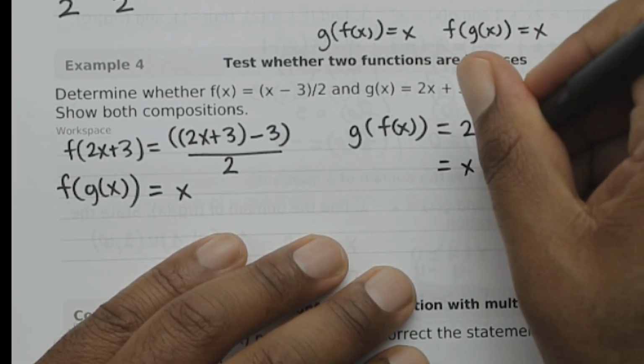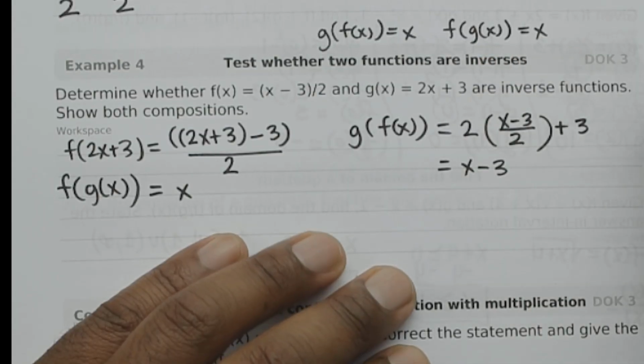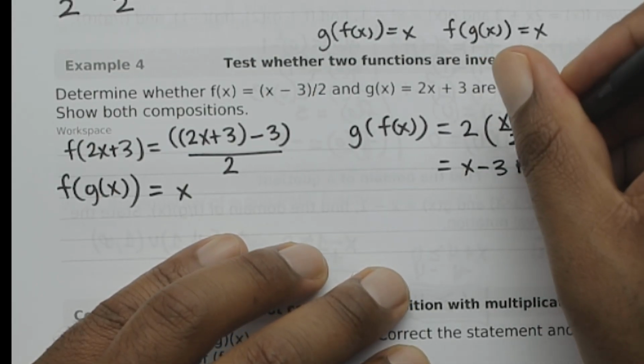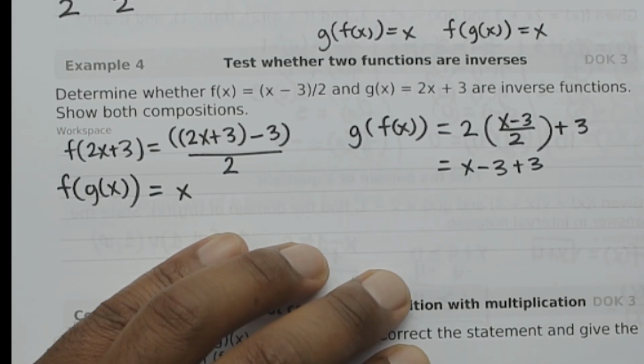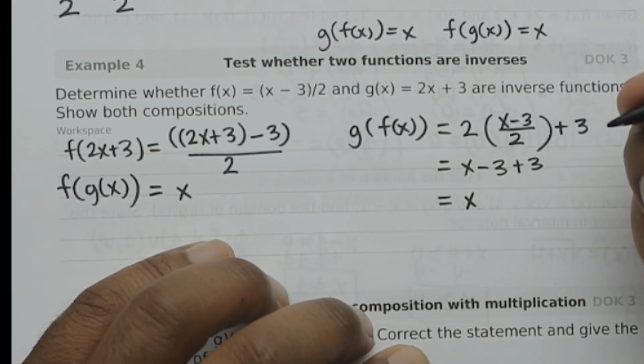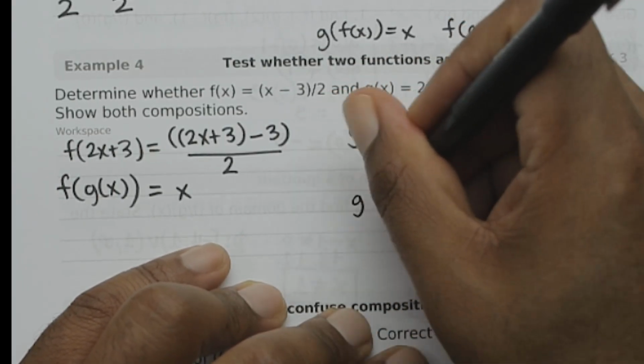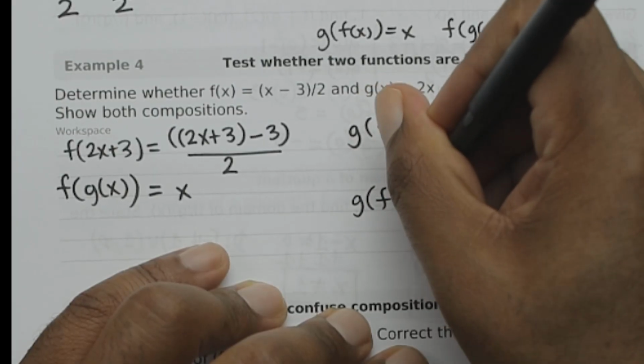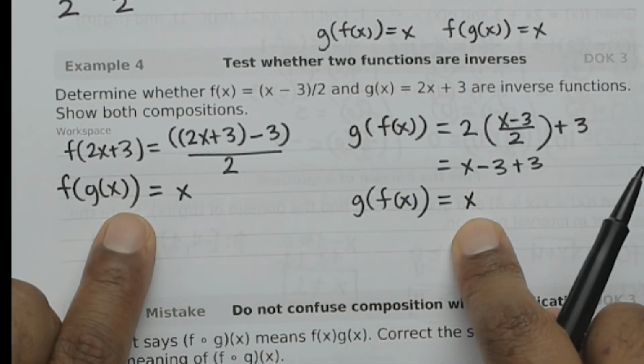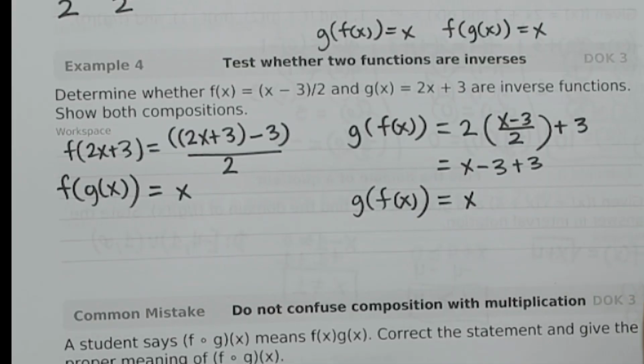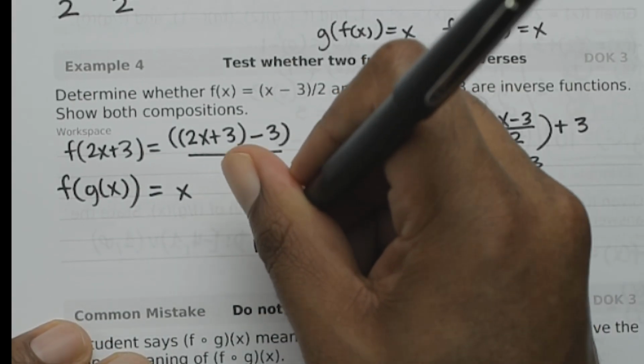Then we would have x minus 3 plus 3, and the final result would be x. So notice g of f of x simplifies to x, and f of g of x also simplifies to x. Therefore, the functions are inverses of one another. So there you have it.